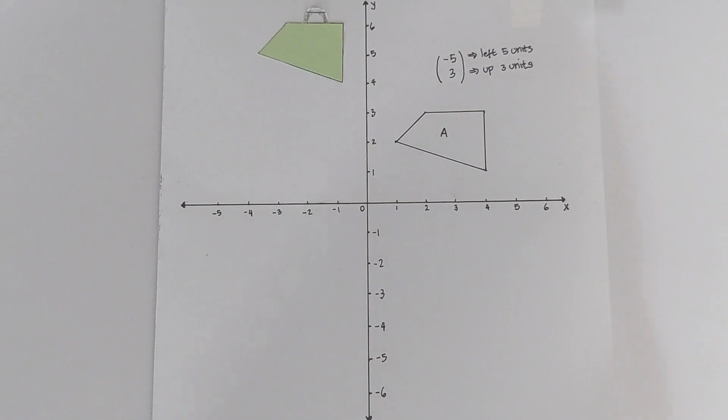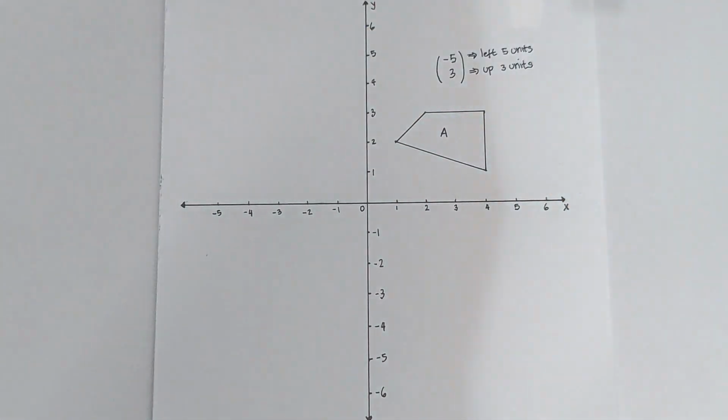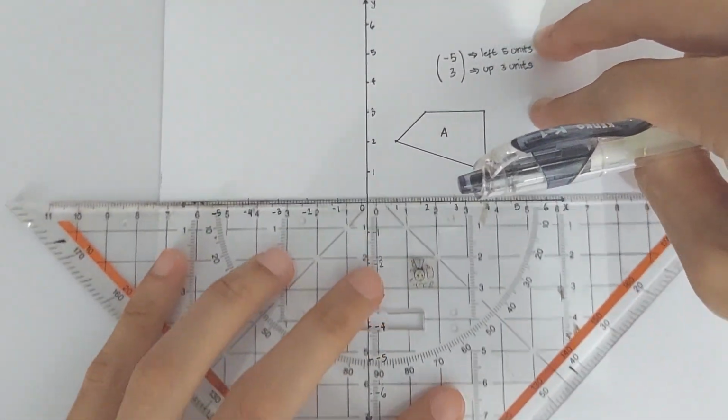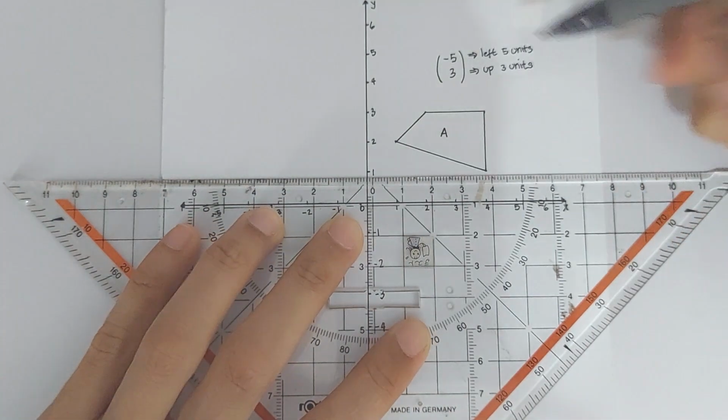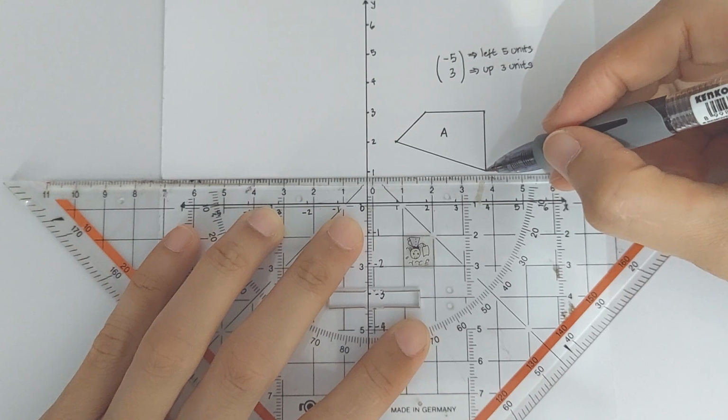Now, how to draw it? How to draw the result? Using this Cartesian diagram, not using this object. Okay. Pay attention. So now we will move the dot one by one based on this column vector. Not the dot, but the vertex of the object.